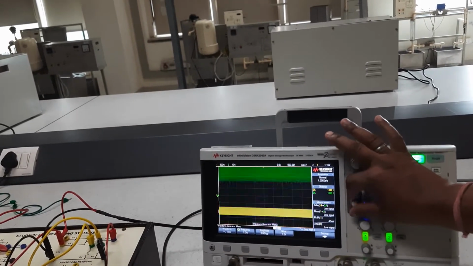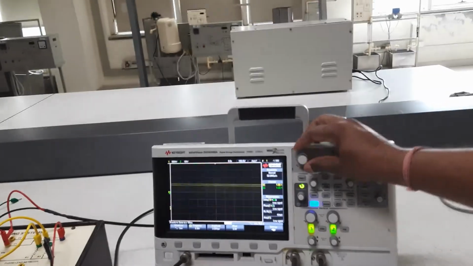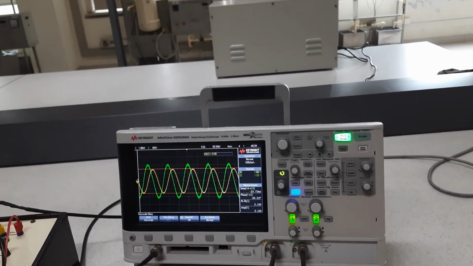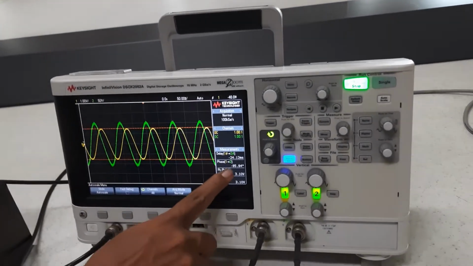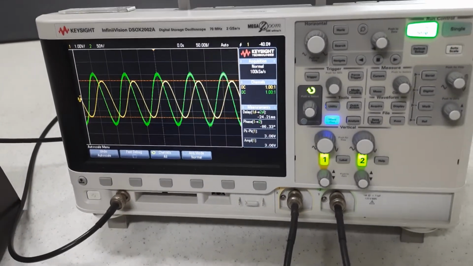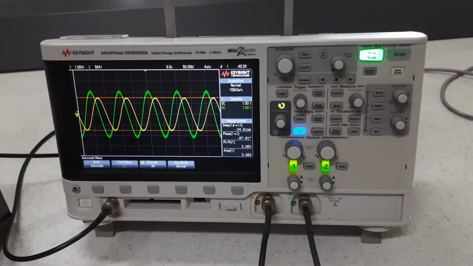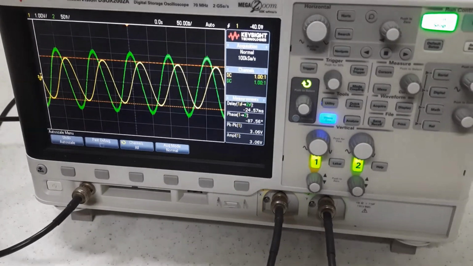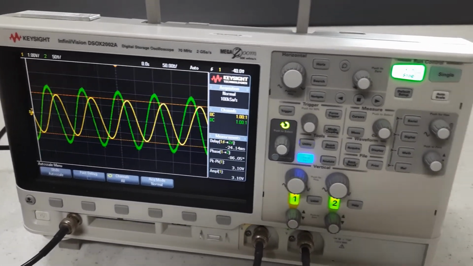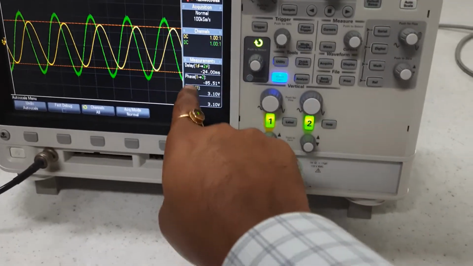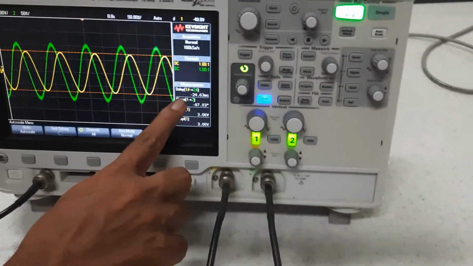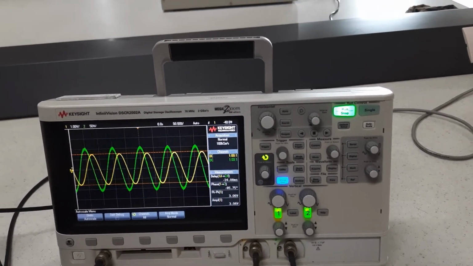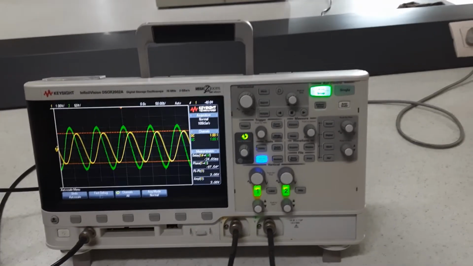Yeah, frequency should be at least 50 hertz. Yeah, okay. So now you see that the phase difference is minus 87.8 degrees, close to 85 degrees, right? Which means that it is given as a lagging power factor when compared, though this is a leading network, we are compensating it with a negative phase shift. This is the phase difference between 1 and 2, which means that 1 is your input and 2 is your output. So the phase difference here is minus 87 degrees.